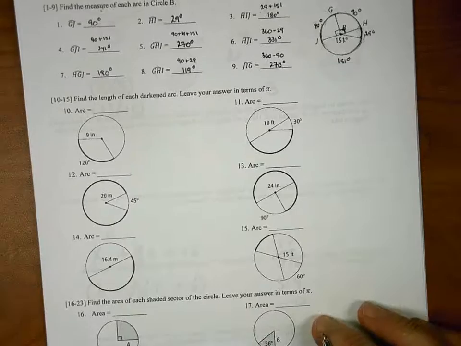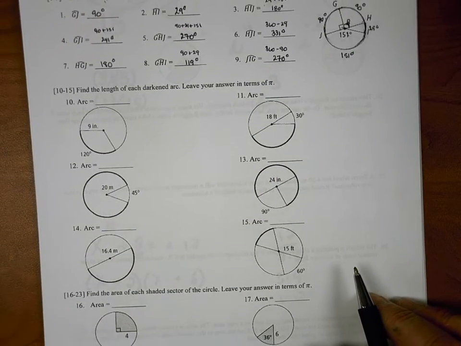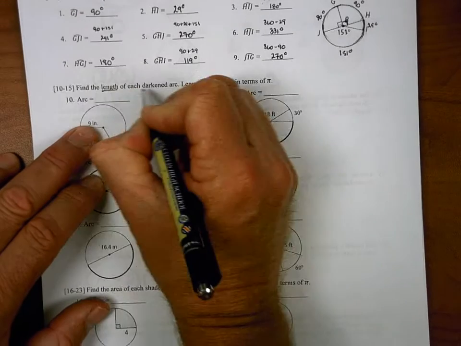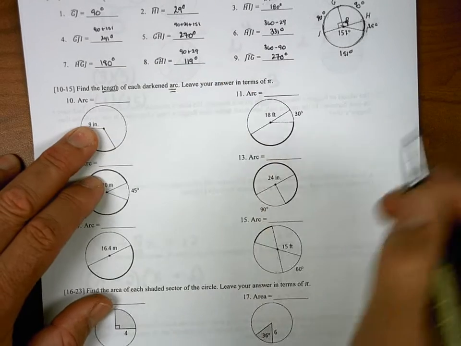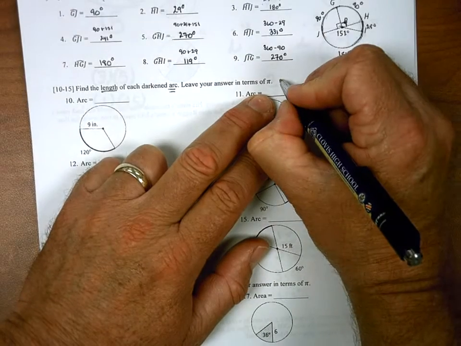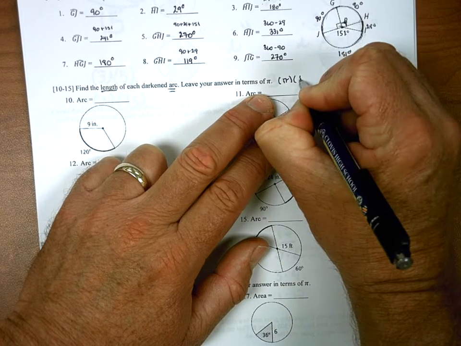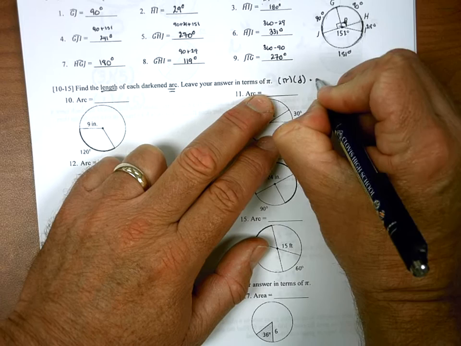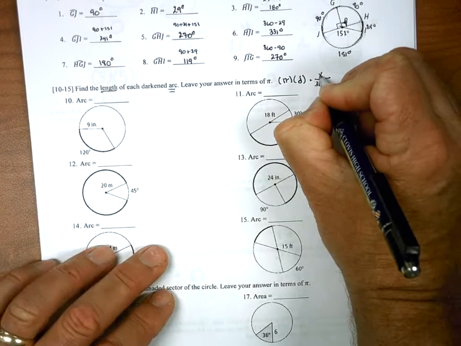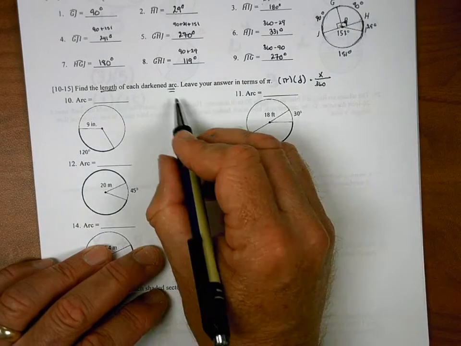Okay, numbers 10 through 15, we're going to find the length of each darkened arc, and we're going to leave our answer in terms of pi. So remember, what we're doing is we're finding the length of an arc. In all of these problems, I'm going to use the arc length formula: take pi, multiply it by the diameter, and then multiply that by the fraction x over 360, and x is going to stand for however many degrees the measure of the arc is.